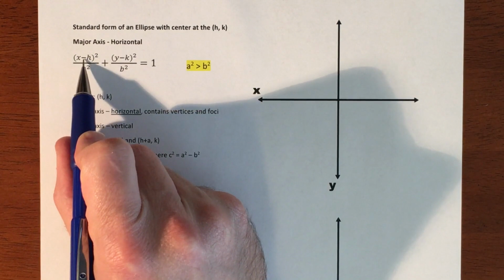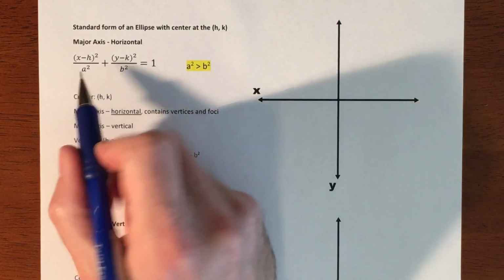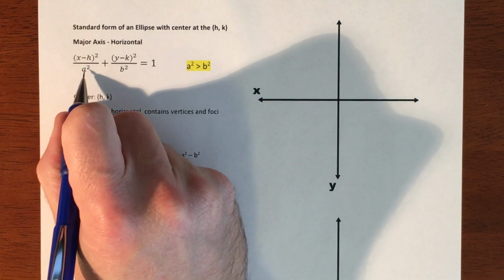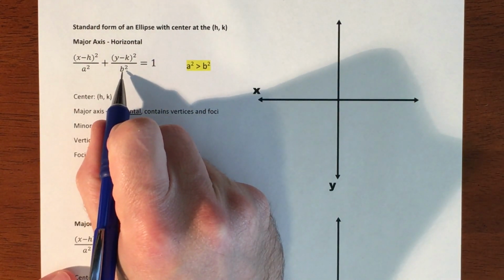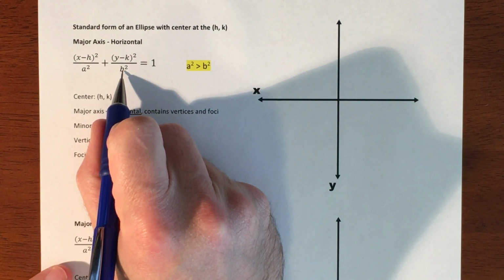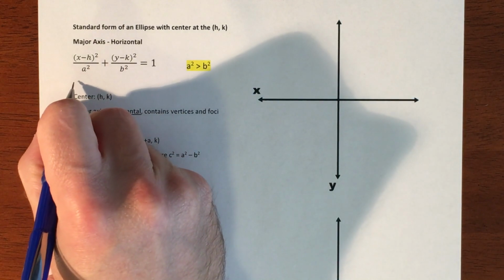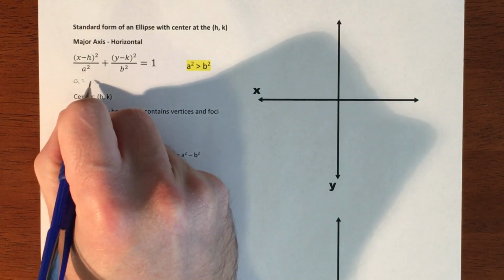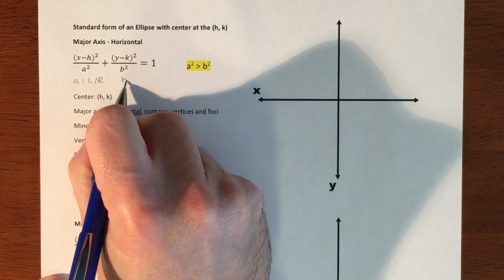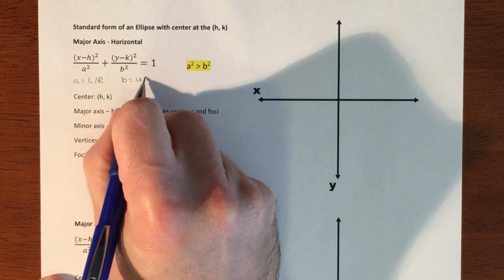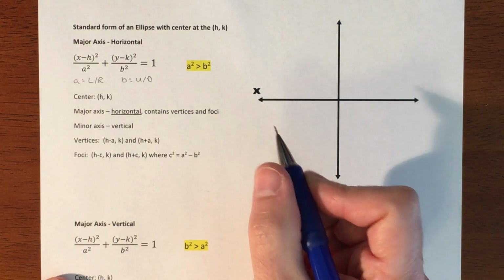But anything that's under the x's is going to take from wherever your center is, and it's going to go left and right, the square root of that. And then same thing on this, your b value is going to be your up and down. So you'll definitely need to square root these. Your a is going to equal your left and right from the center, and your b is going to equal your up and down from the center. So you'll definitely have to square root them.